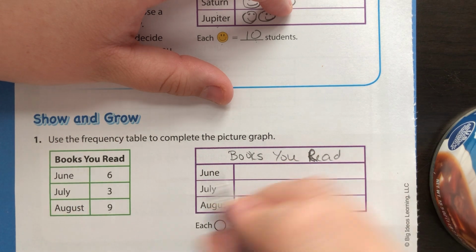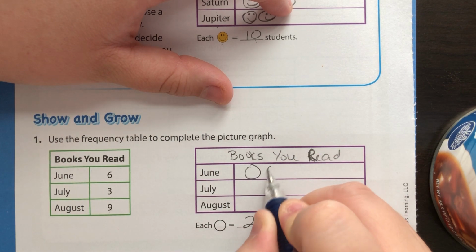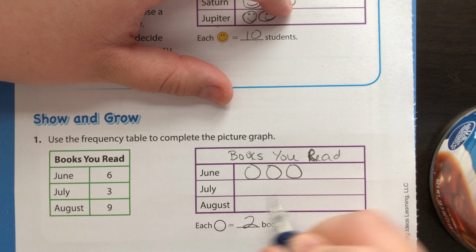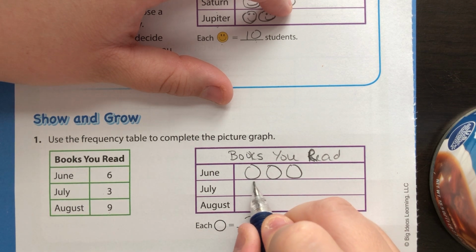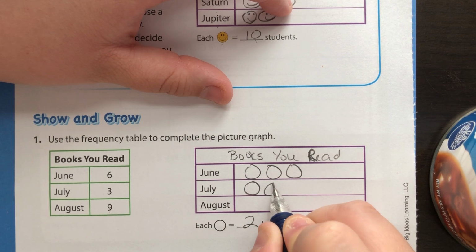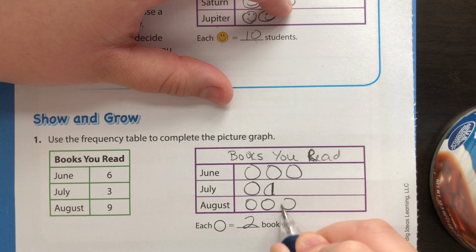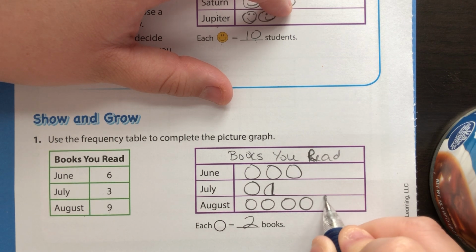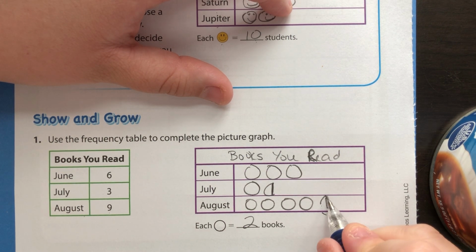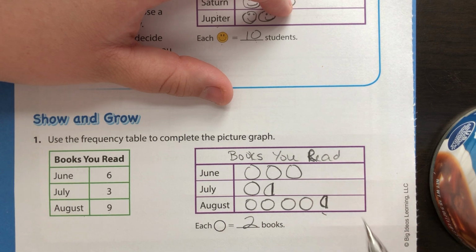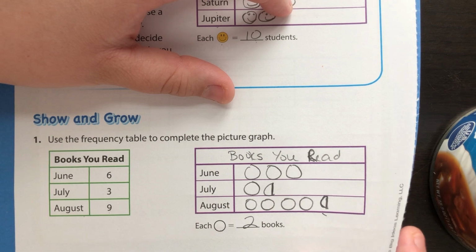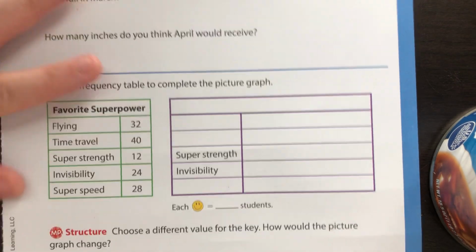So if you have 6 for June, that will be 2, 4, 6. For July, there's 3, so that's 2, and then just half of 1. And then for August is a 9, so that's 2, 4, 6, 8, and then half of it. Whoops, sorry, my pencil broke. That's 9. There we go. That is how you build that graph. Okay. Let's go to our next page. Page 639.